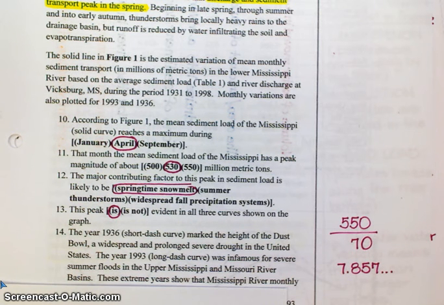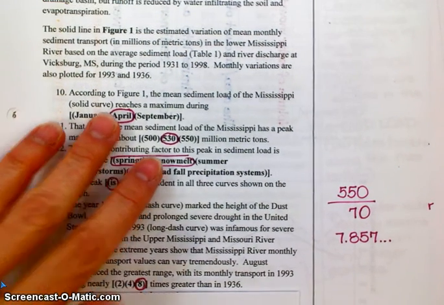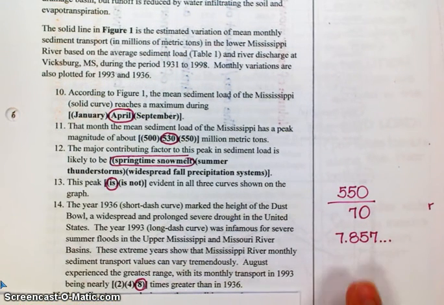Okay. So these extreme years show that the Mississippi River monthly sediment transport values can vary tremendously. August experienced the greatest range with its monthly transport in 1993 being nearly 8 times greater than it was in 1936. Okay.